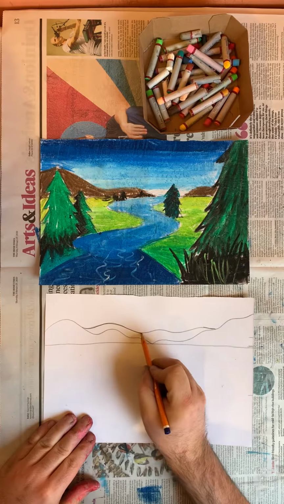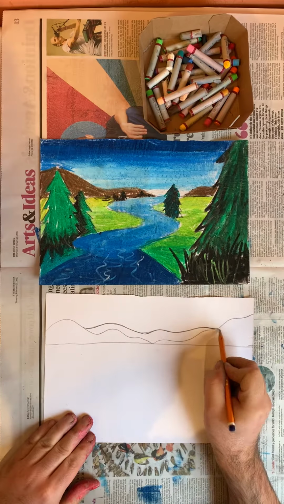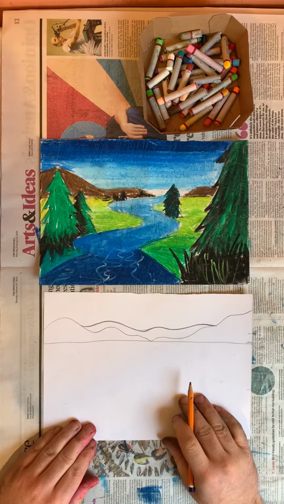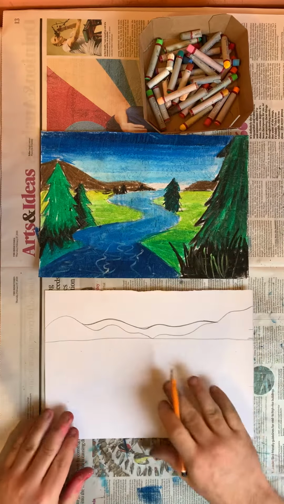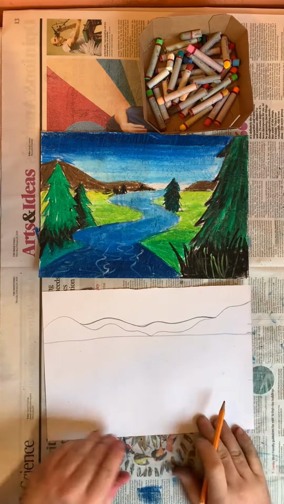Now, I'm using a sheet of A4 paper, which is a little bit small. You might prefer to have a larger sheet of paper. It'll help you to draw better.